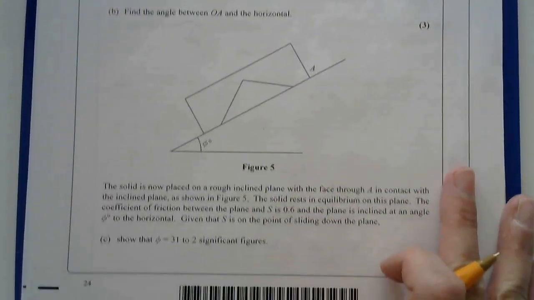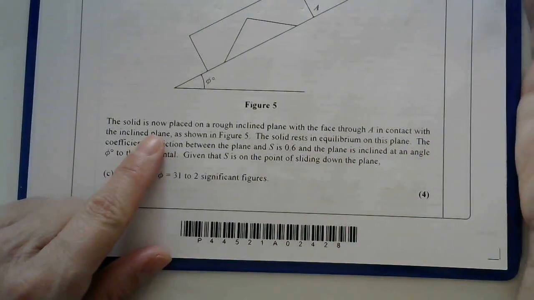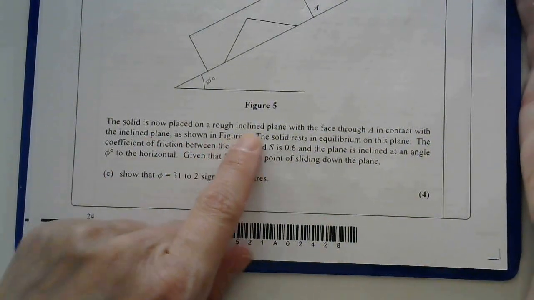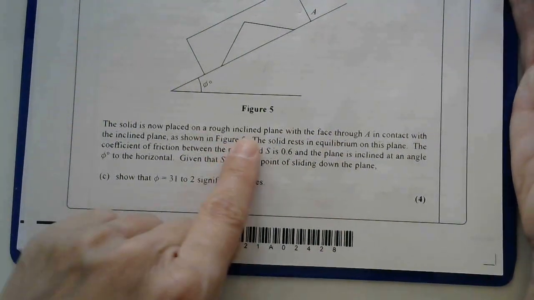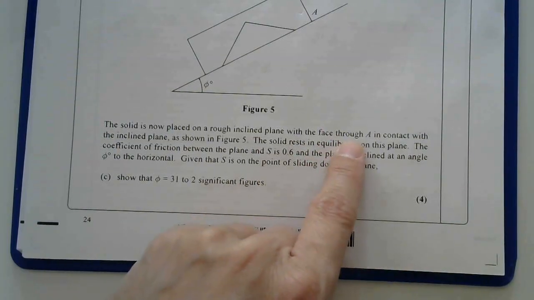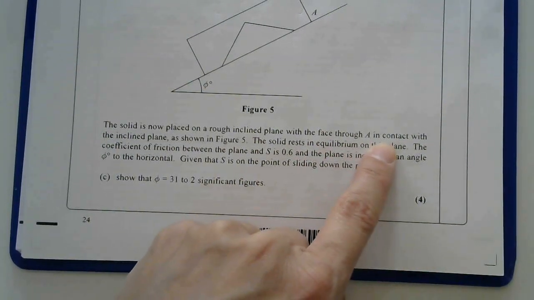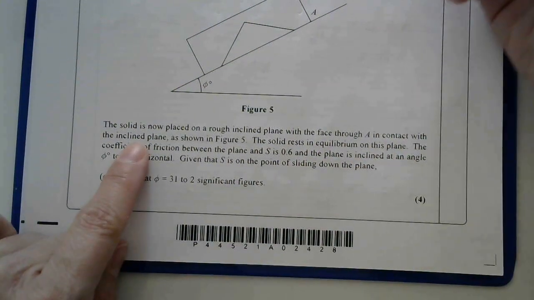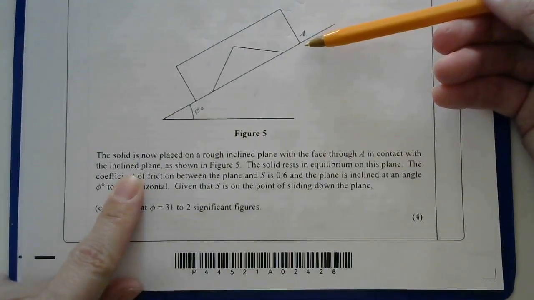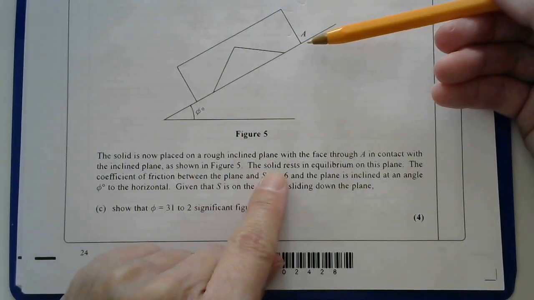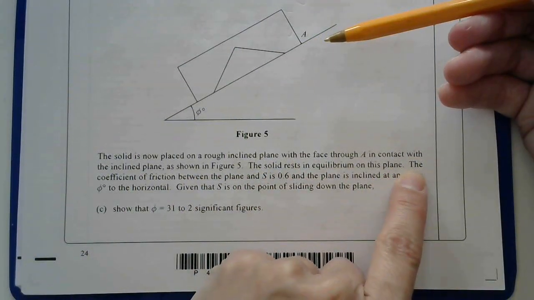Then in the last part of the question, it says the solid is now placed on a rough inclined plane, rough meaning that there will be friction, with the face through A in contact with the inclined plane. So I can see that they've put A there. Then the solid rests in equilibrium on this plane.